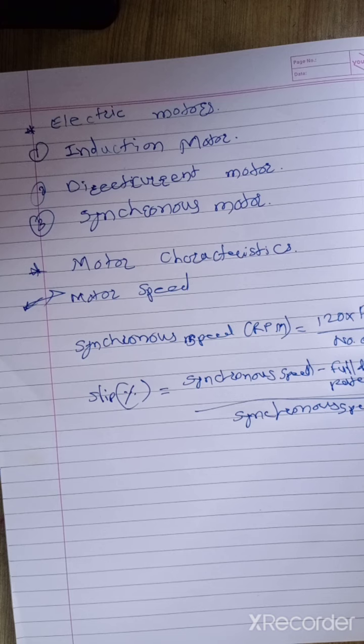As per the relation stated above, the speed of an AC motor is determined by the number of motor poles and by the input frequency. It can also be seen that the theoretical speed of an AC motor can be varied infinitely by changing the frequency.